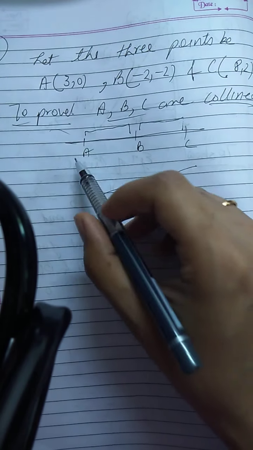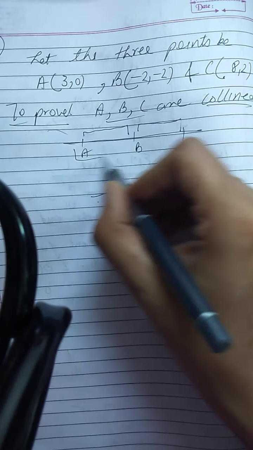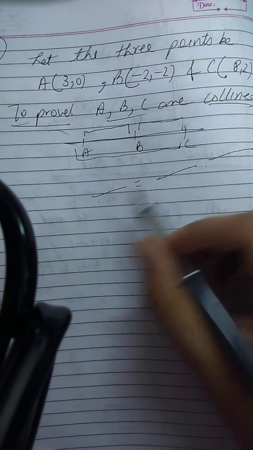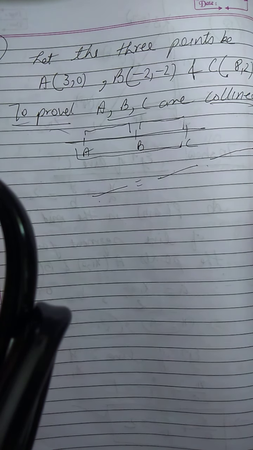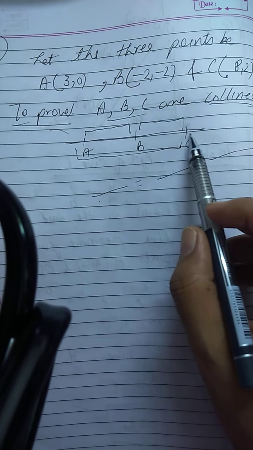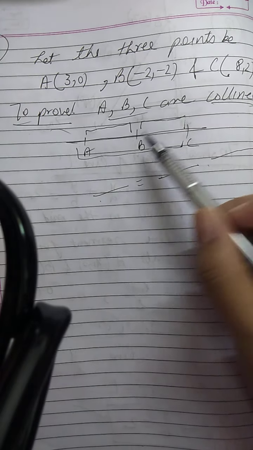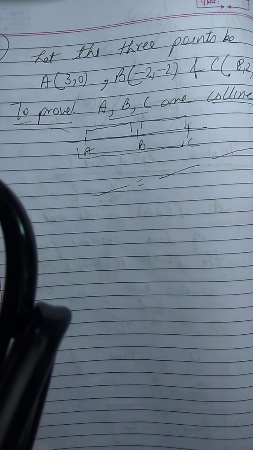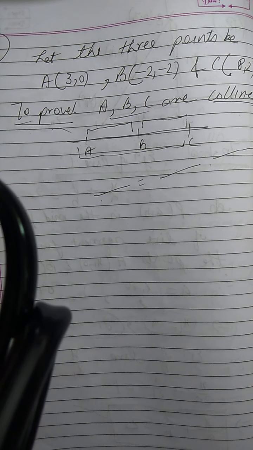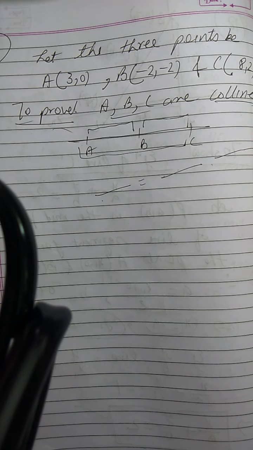And now if I also calculate the slope of AC, and that also comes equal, so if these three slopes AB, BC and AC are equal, what we will say is that the lines AB and BC are not just parallel, they are the same, meaning these points are lying on the same line, that's it.